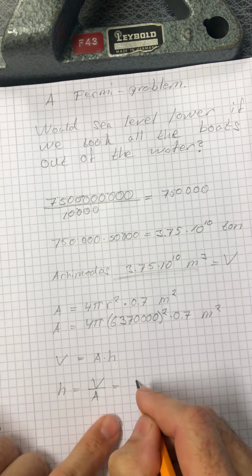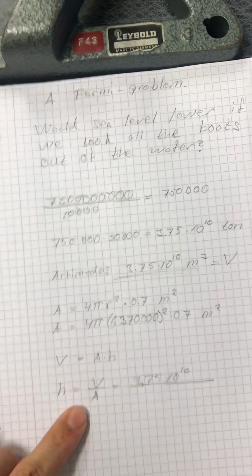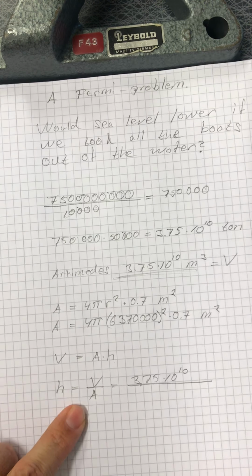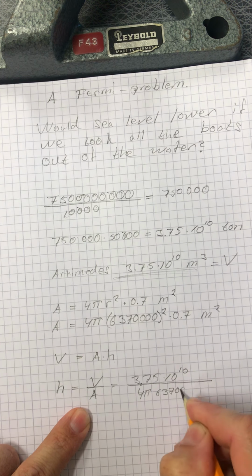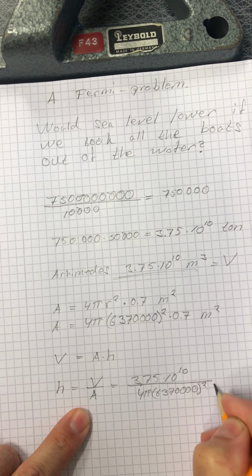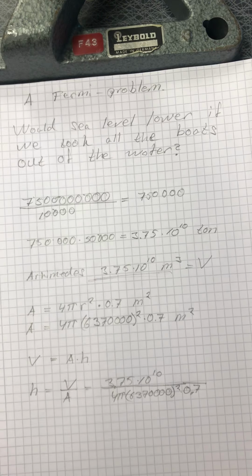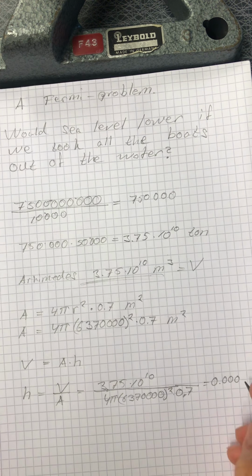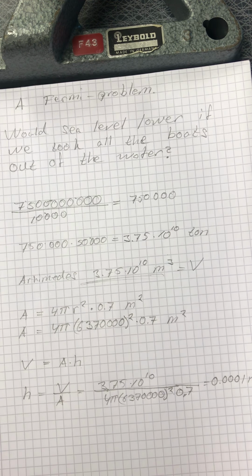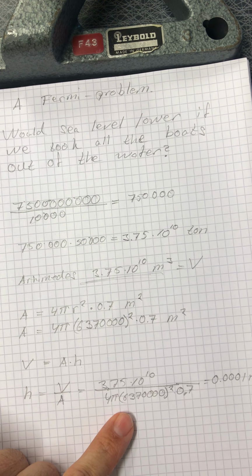So in this case, the volume was 3.75 times 10 to the power of 10, and we divide it by the area where we have water on the Earth, and that would be 4 pi times 6,370,000 to the power of 2 times 0.7. You use the calculator, and I have already done it. If you do it, you get a value that is like 0.0001. And the unit has to be meters, because the volume was in cubic meters and the area was in square meters.